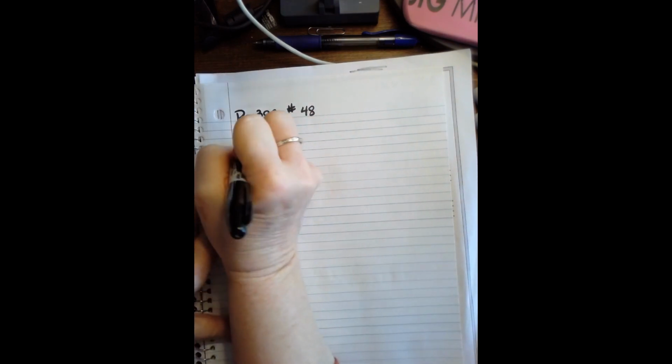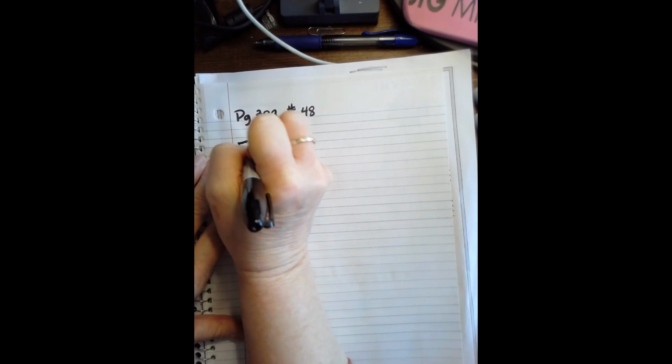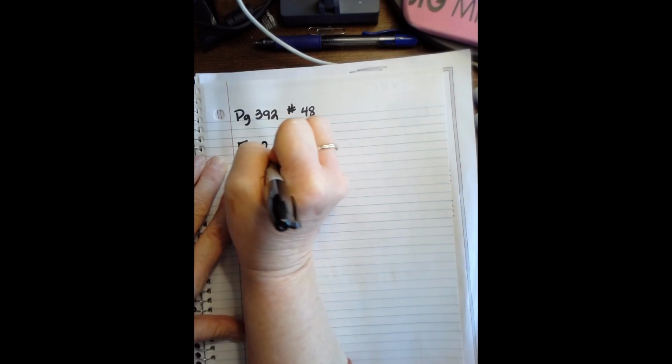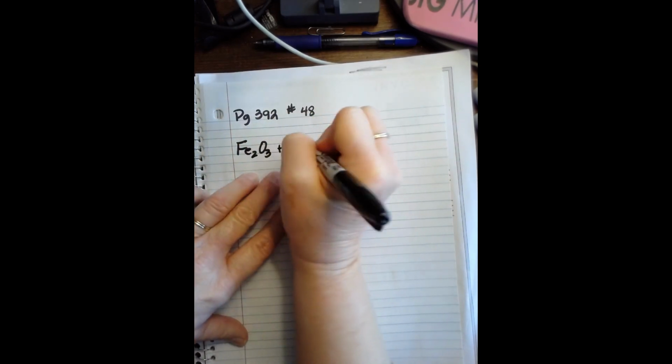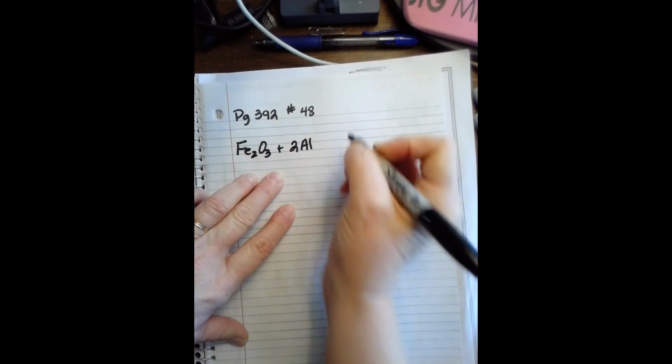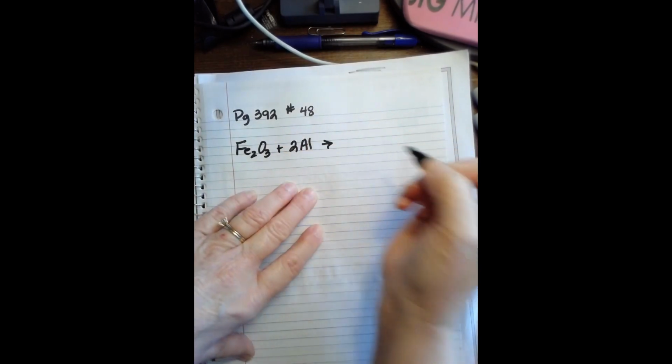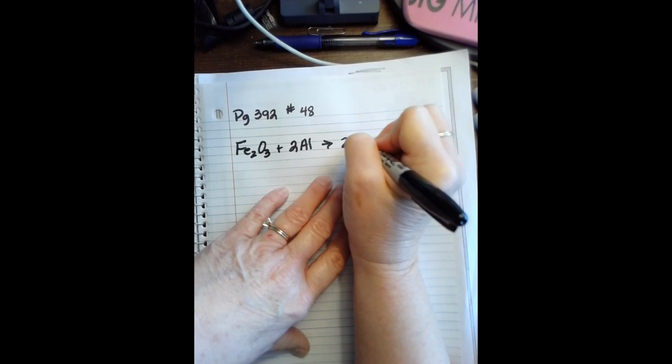What mole ratio would you use to determine this? So they give us a balanced equation here, so we just need to pop that in. Remember, your balanced equation has to be on every stoichiometry problem that you submit for me so that I can see what you're referencing and you can reference it if you need to.